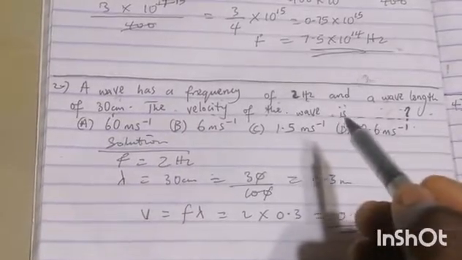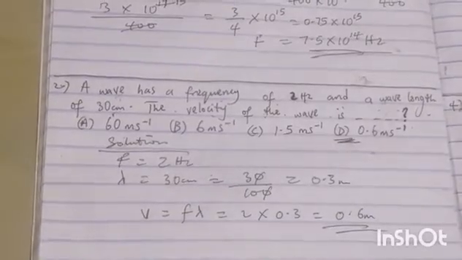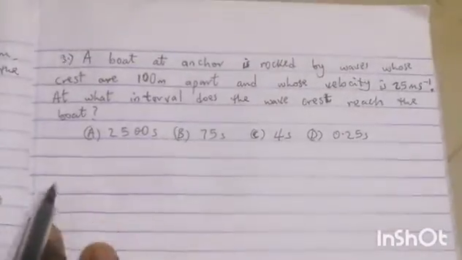So let's check the option. Not A, not B, not C. 0.6. So the correct option will be what? D. So this is very straightforward. So let's move to the next question.